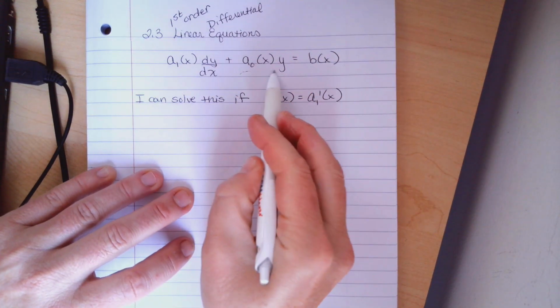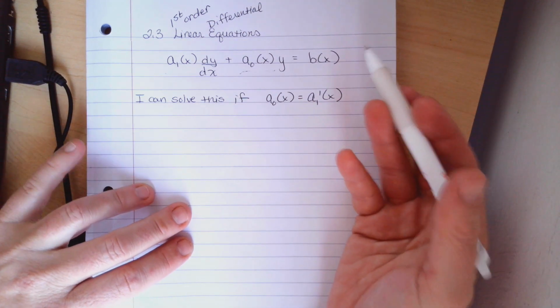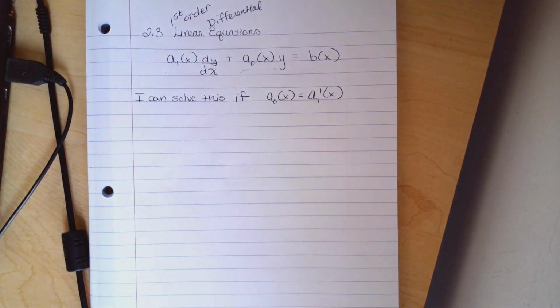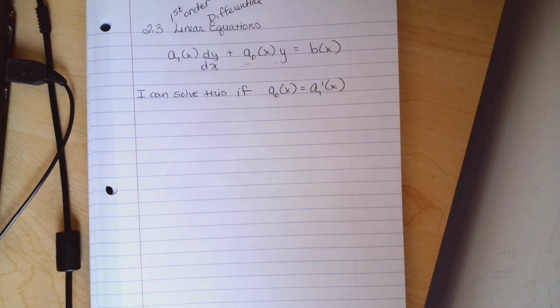If this is the derivative of this, then we're in business. Most of the time that isn't true, but we can force it to be true by multiplying by an integrating factor. And I'm going to show you where that integrating factor came from.